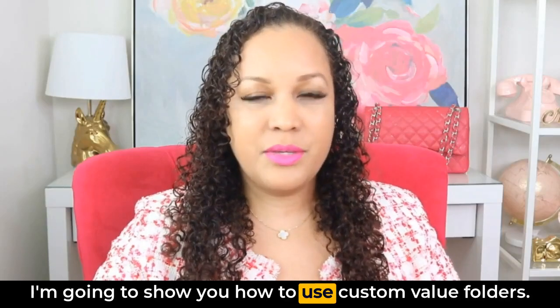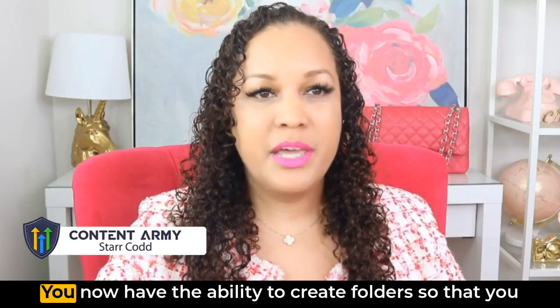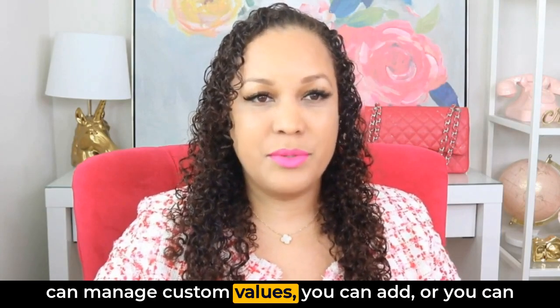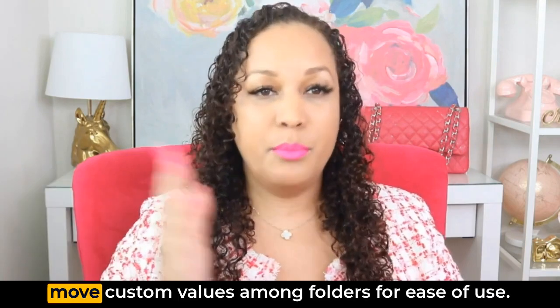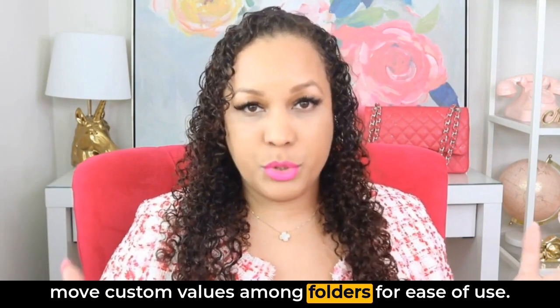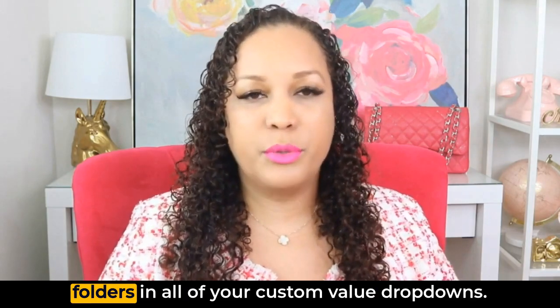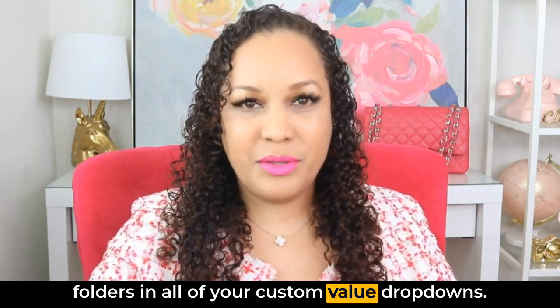I'm going to show you how to use custom value folders. You now have the ability to create folders so that you can manage custom values. You can add or move custom values among folders for ease of use. I'll also show you how to harness the power of folders in all of your custom value dropdowns.